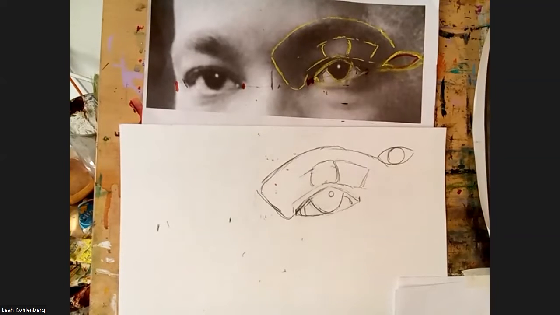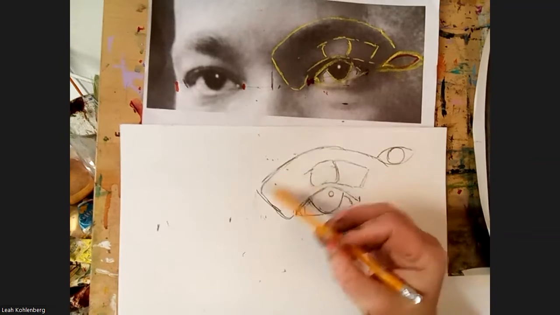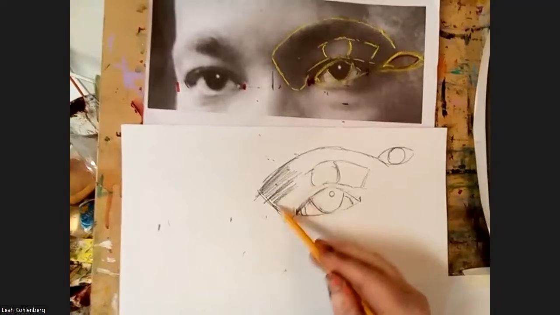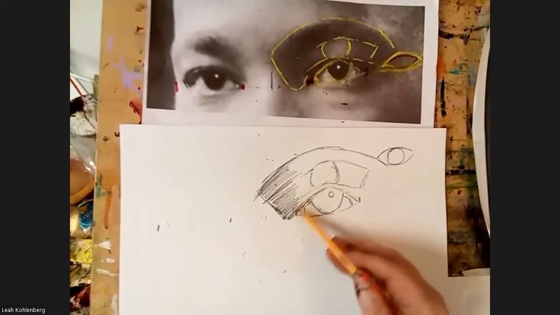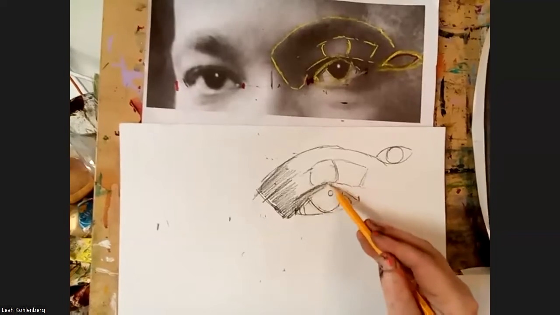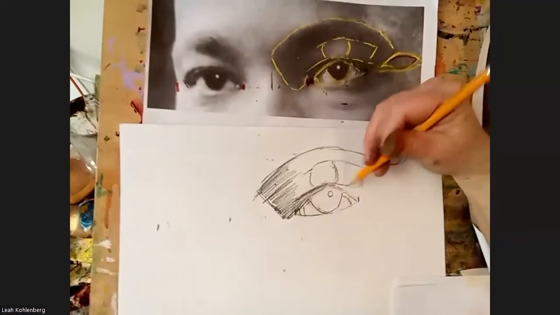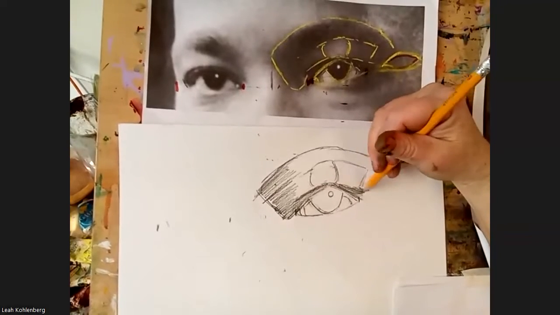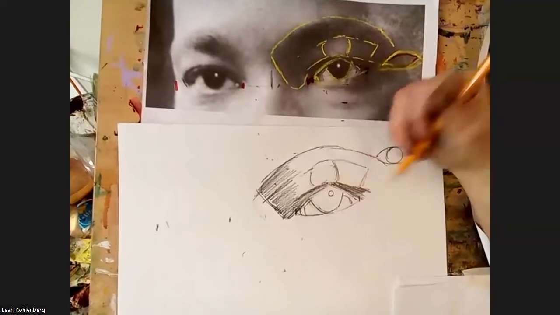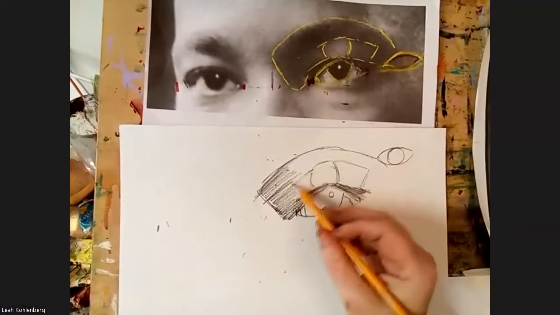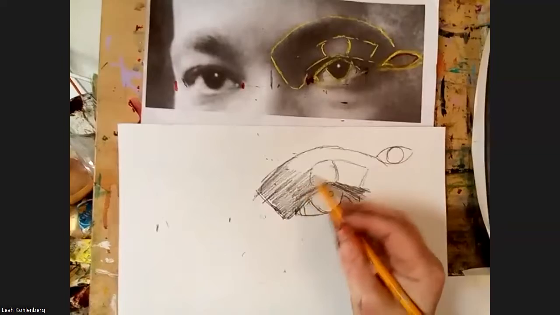Okay, so now I think I'd like to see. Yeah, well, let's sketch. Let's darken. So I'm darkening the darkest areas. Super dark here. A little bit less dark in here.